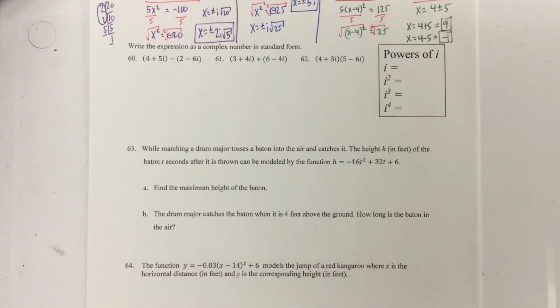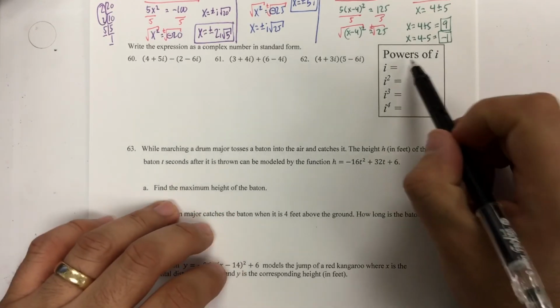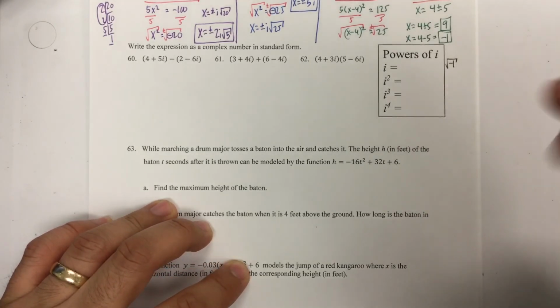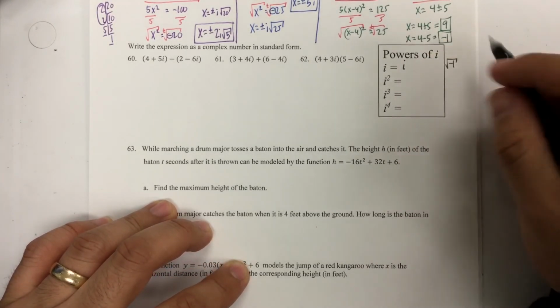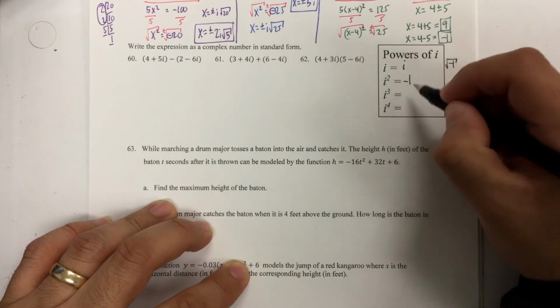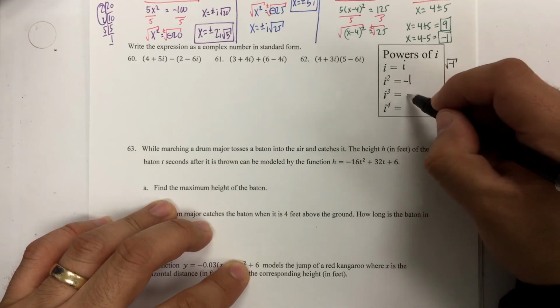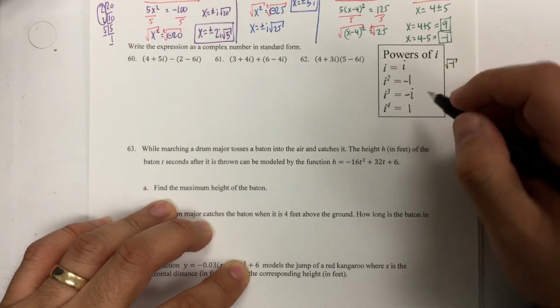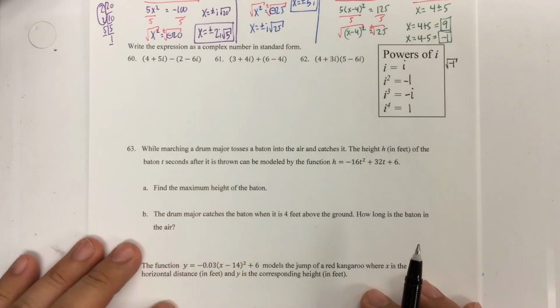All right, moving on to complex numbers. So just recall here the powers of i chart, that i is really the square root of -1, but we're going to call this the letter i. i squared is -1, and i cubed is -i, and i to the fourth is 1. Okay, so that power chart you do need to know.